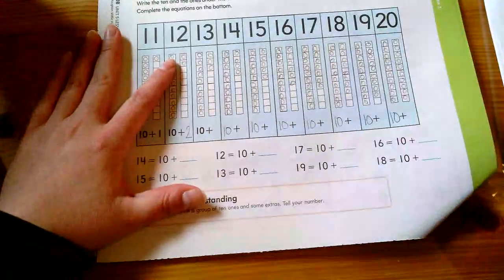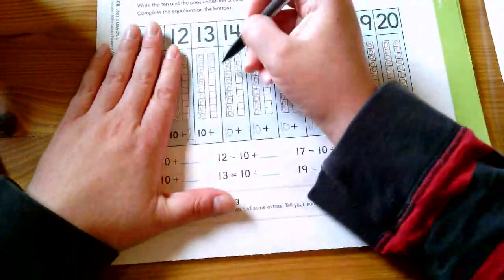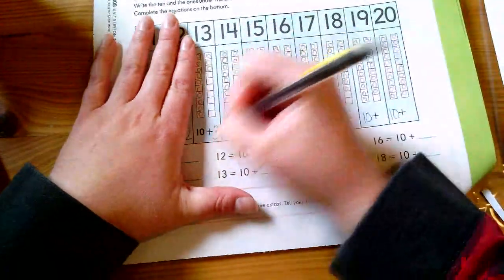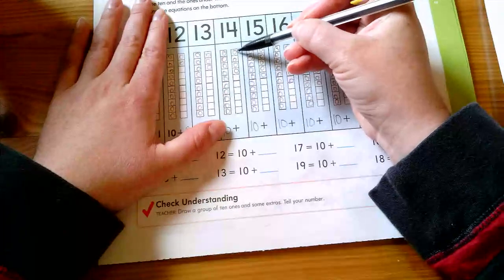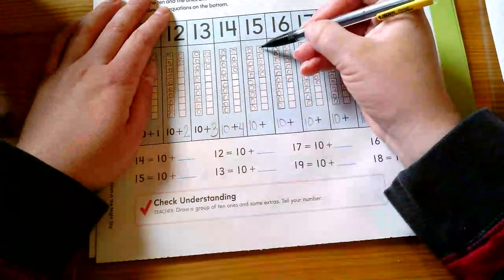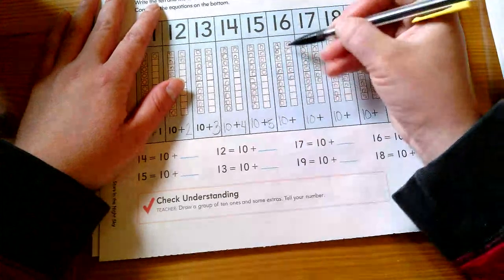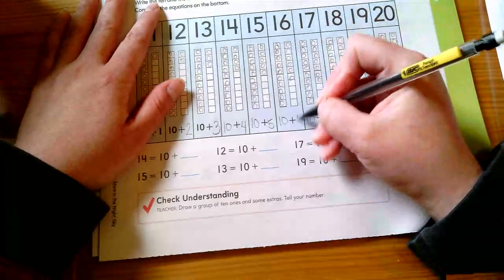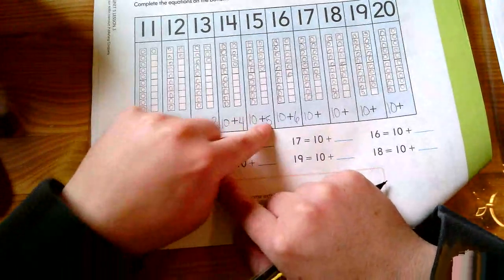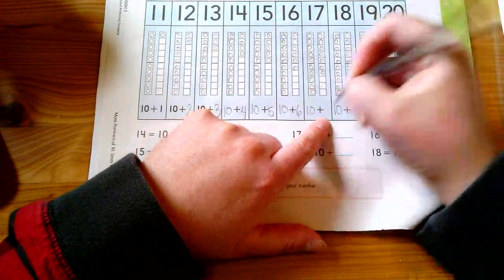So let's check to see how many extras we're going to write down. And I'll do this, you can do this with me now. So how many extras do we see in the number 13? 1, 2, 3. How many for the number 14? 1, 2, 3, 4. And if you notice, you'll recognize these equations we're making down here because you've done a lot with them. 1, 2, 3, 4, 5 extras. 1, 2, 3, 4, 5, 6 extras. I'm noticing a pattern. Number order. 1, 2, 3, 4, 5, 6. Will the next one be 7 extras? 1, 2, 3, 4, 5, 6, 7. Yes, it will.